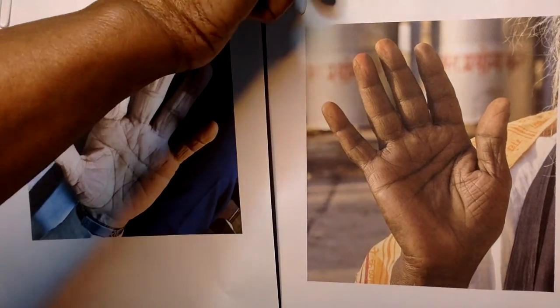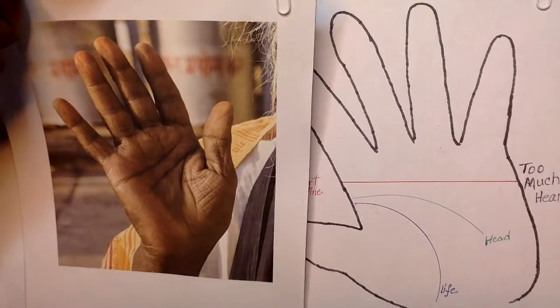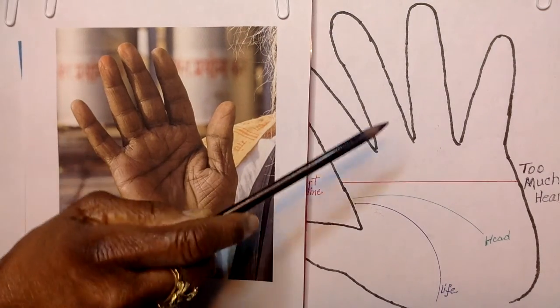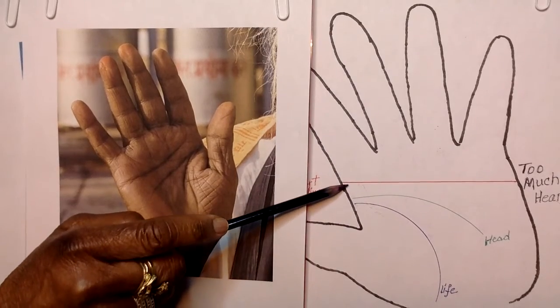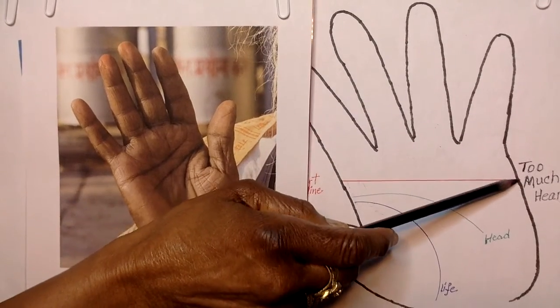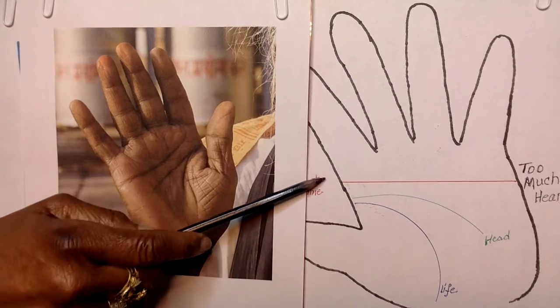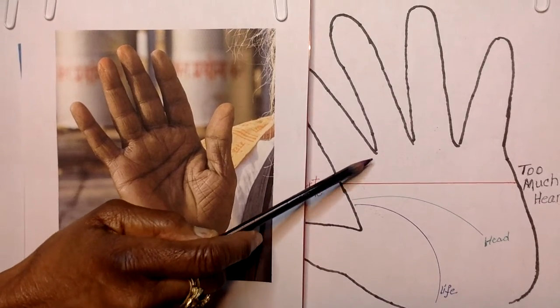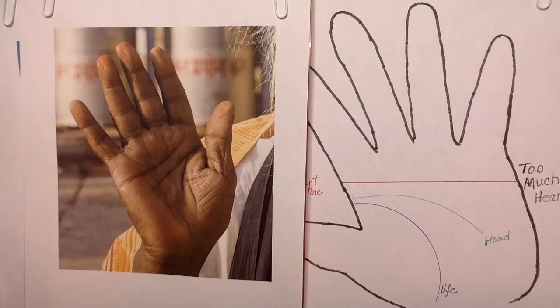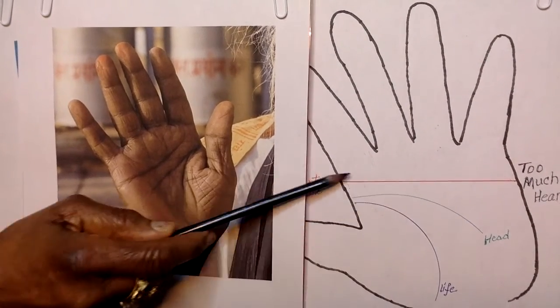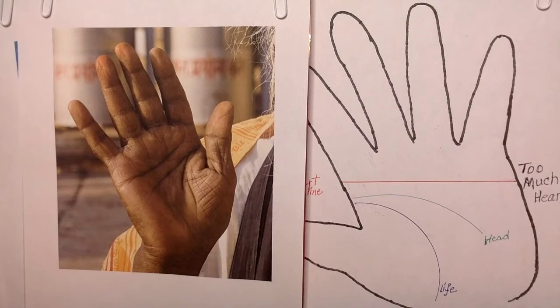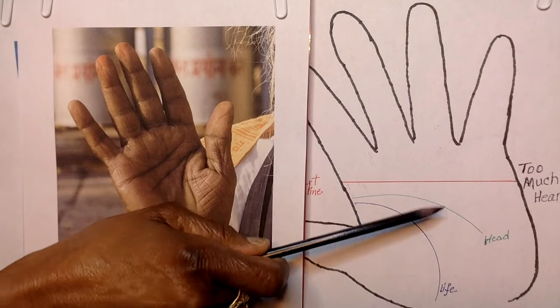Okay? Now we're going on to the straight one. It's hard to find photos with straight, but they're out there. I just haven't come across one just yet. But here we have a heart line going all across the palm. It doesn't head up to the index finger, just goes straight across. And I have here too much love. This represents love and emotion. It's a whole lot. Okay, let's talk about this one.